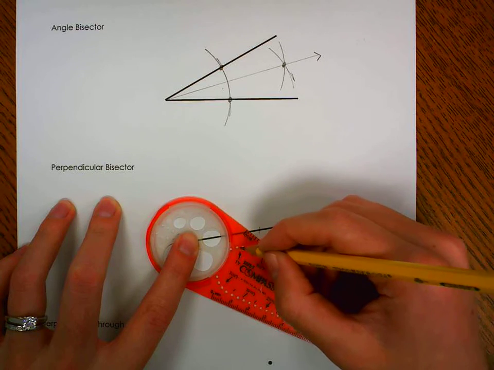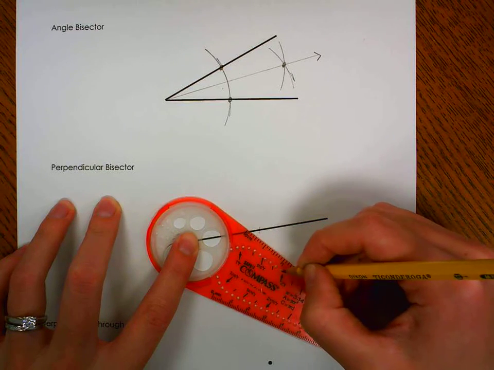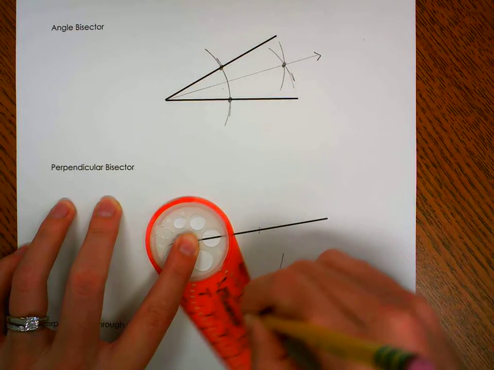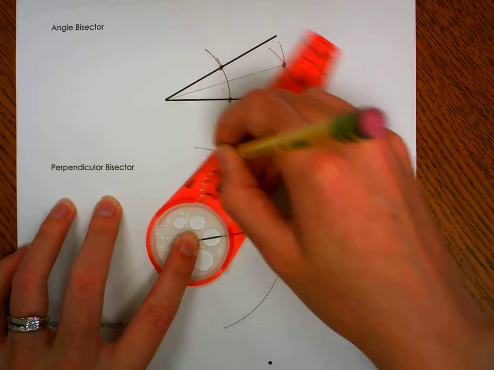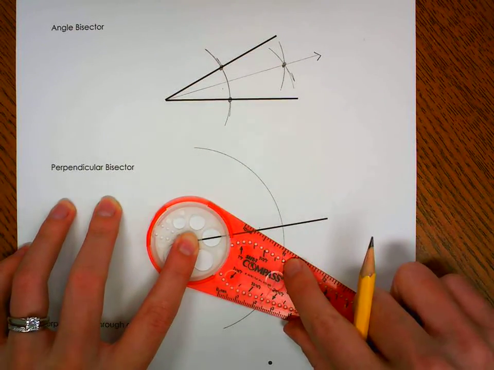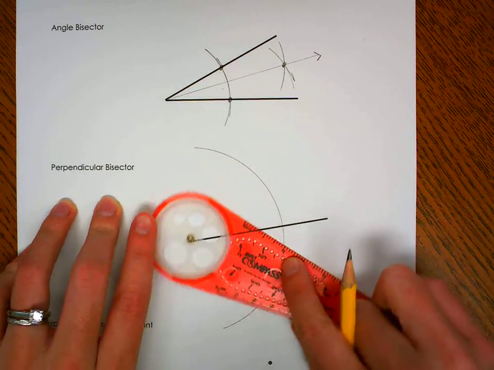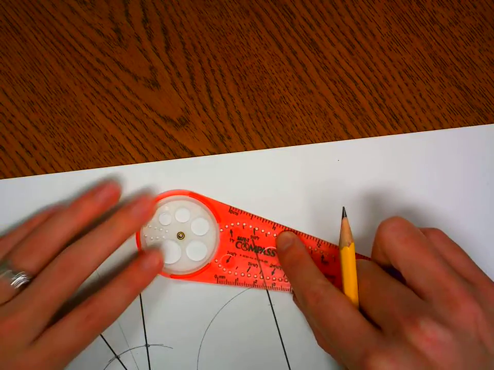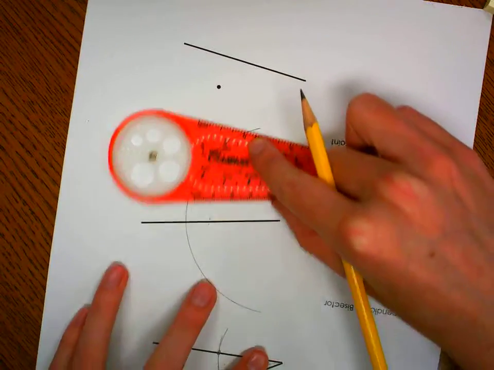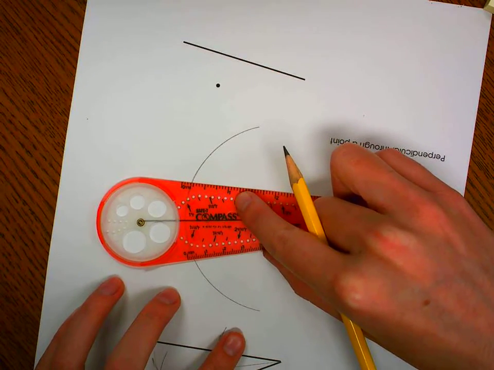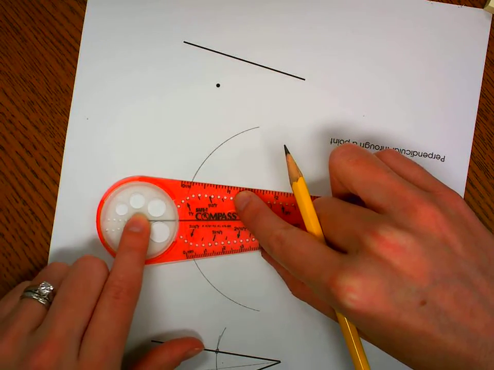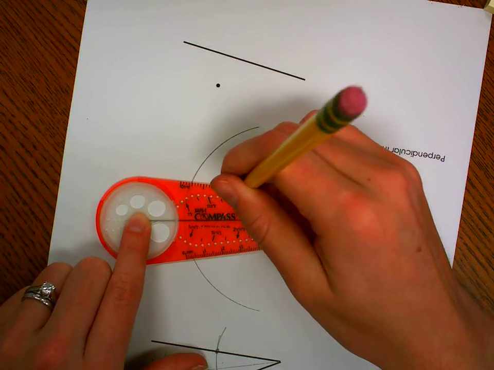So I'm going to pick the 1, 2, 3, 4, 5, 6, 7, 8, 9, 10th spot. Okay, and with that 10th spot, I'm going to make an arc. Okay, I use this 10th spot right here. Now you have two options. You can either flip the compass around, or what I think is easier sometimes is just spin the paper around. Because from this endpoint, I am now also going to be at the 10th spot. And I'm going to make an arc from this side.